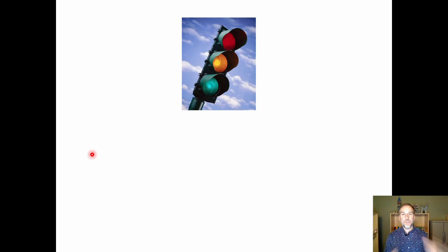It doesn't matter that you're the only car there. It doesn't know that. It's not listening to feedback from the environment. The world could end, there could be a zombie apocalypse, and the lights would still cycle through green, yellow, and red as long as they had power. So simple traffic lights are an open loop control system. They're going through their program over and over. They're not probing the environment.